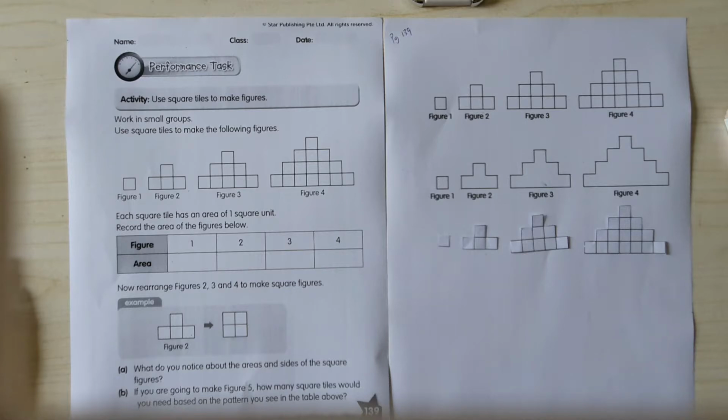Some of you may be thinking of ways to describe this pattern. Maybe it looks like a stack of cards, a stack of tiles, a staircase design. Okay, and that's the idea. You're starting to be able to recognize a pattern.